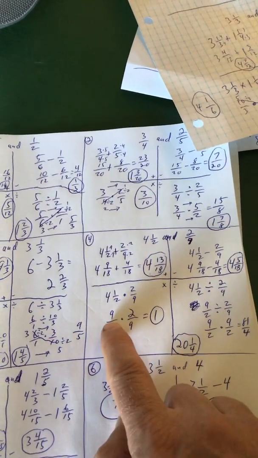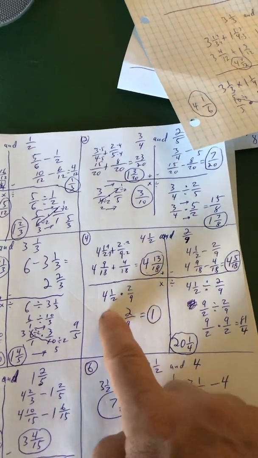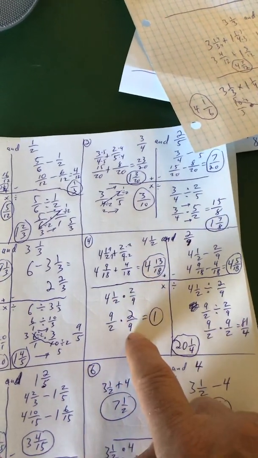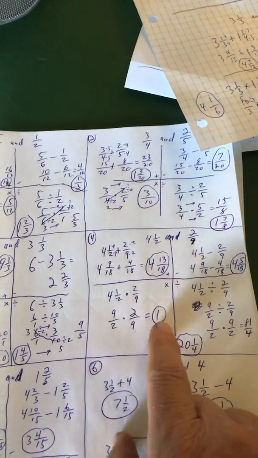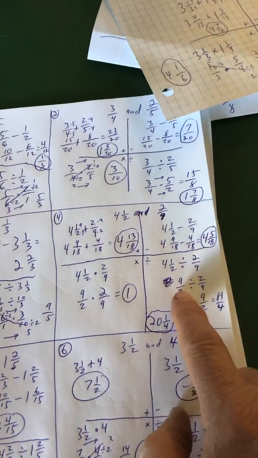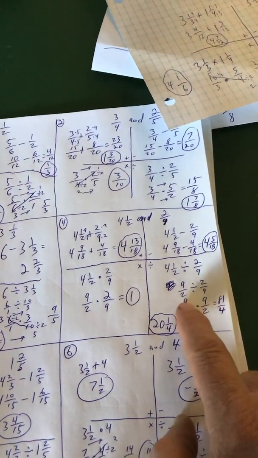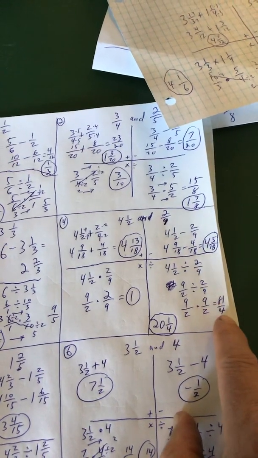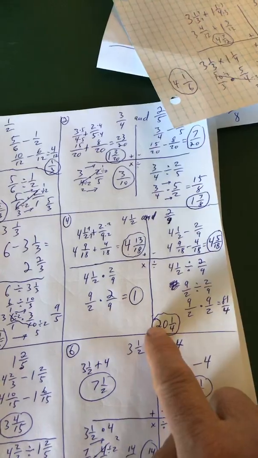Multiplying, make them fractions, make it improper, and just this becomes 9 divided by 9 is 1, and 2 divided by 2 is 1. It's just going to be 1. Or you can have 18 over 18 is 1. And then, again, I made them fractions, and then I flipped the one on the right. And now you multiply, you get 81 over 4, which is a little over 20. 80 divided by 4 is 20. This is 20 and 1/4.